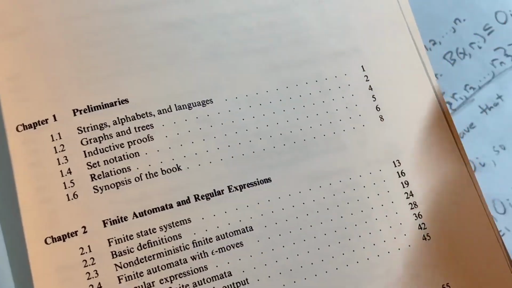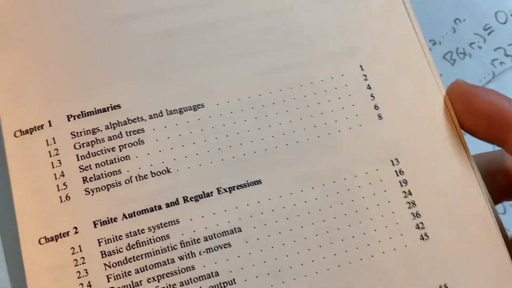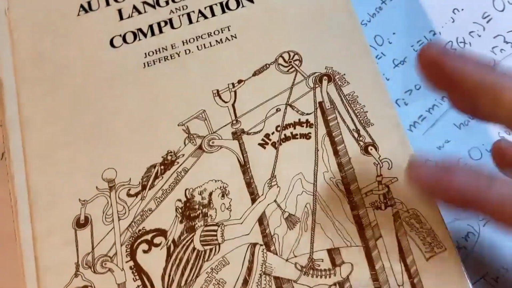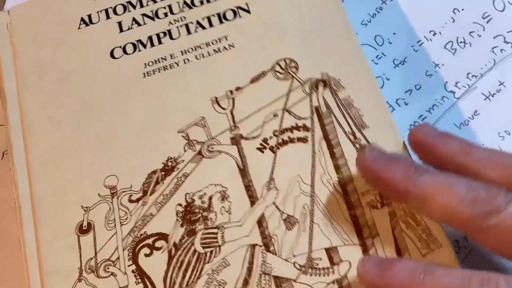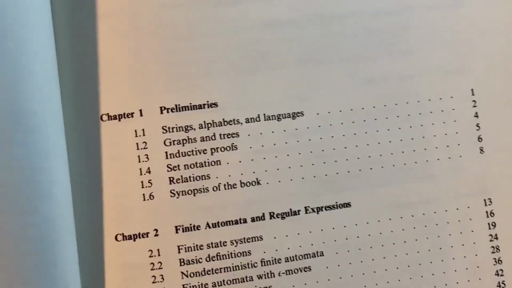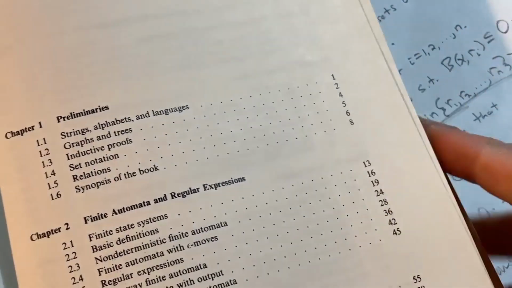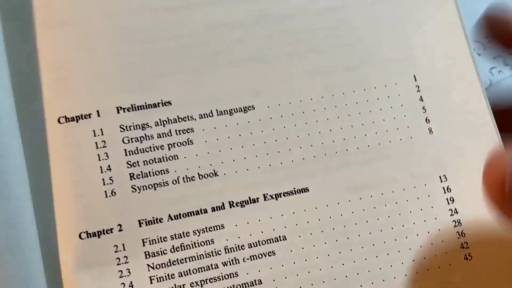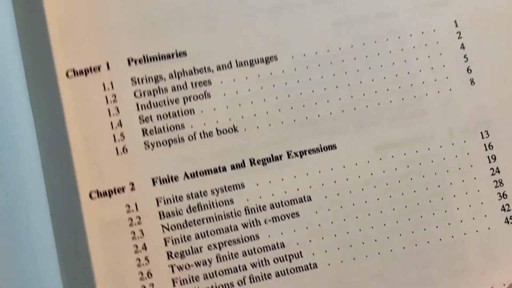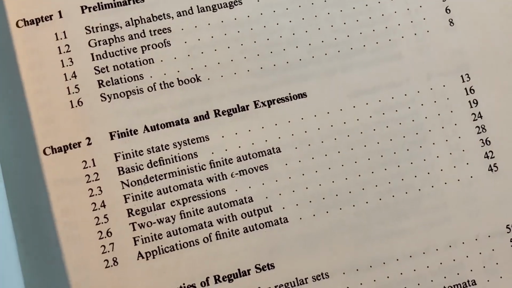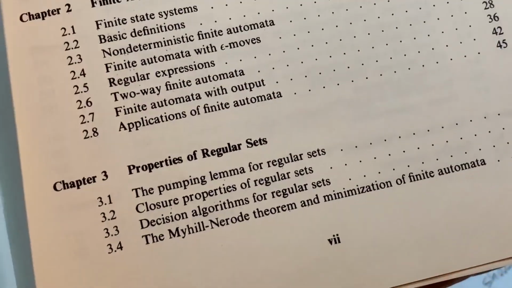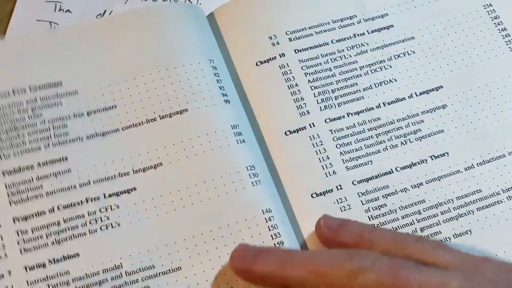Usually, and correct me if I'm wrong, this is taught in a junior or senior level course as a computer science student. But if I'm wrong, please leave a comment and let me know. I was a computer science major, but I never took a course on this particular topic. I took the course before it, which was discrete math. Then it goes on to finite automata and regular expressions, and properties of regular sets. Classic.